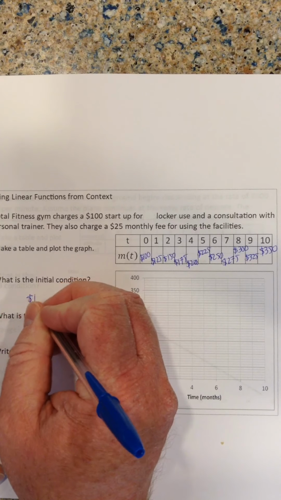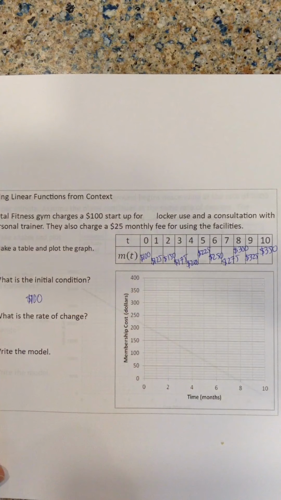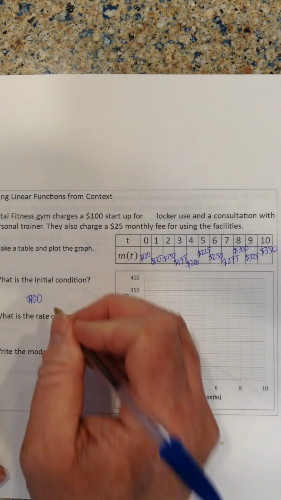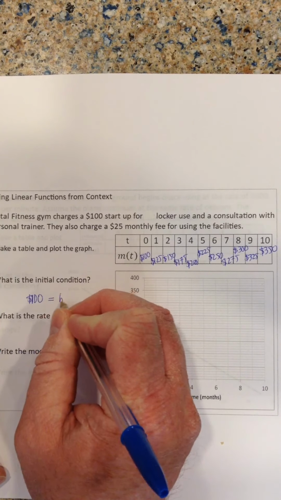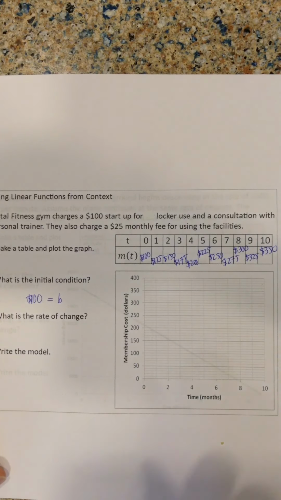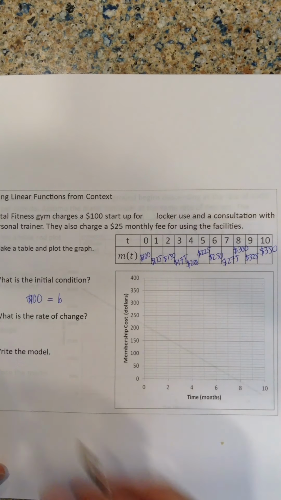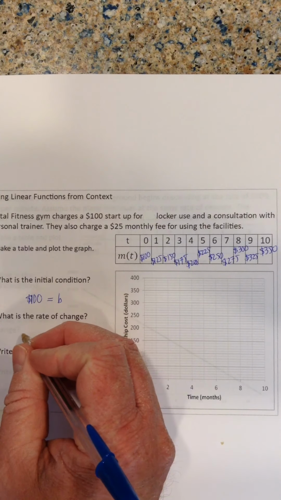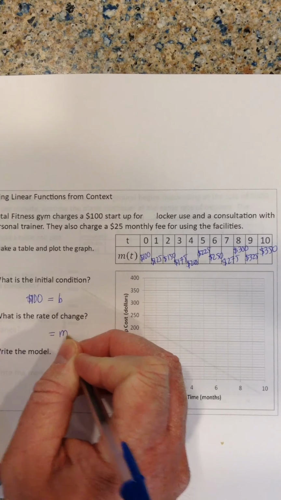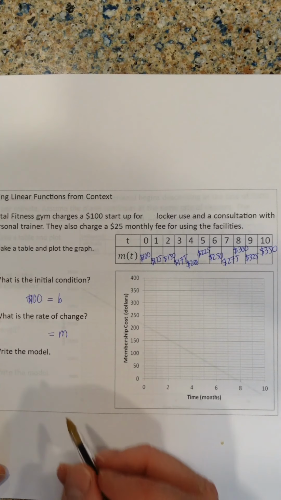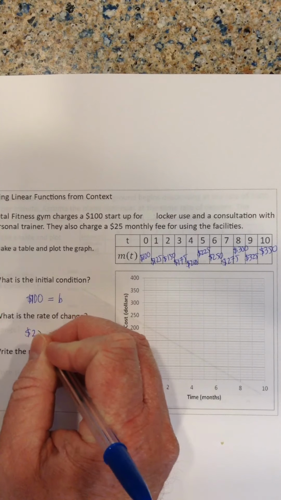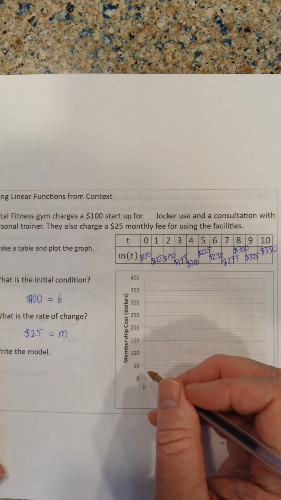Okay, so what is the initial condition? Well, $100. So that's what you initially spent, right? And that's sometimes designated with the variable b, or the parameter b. And the rate of change, which is sometimes called the slope, or m, is $25.